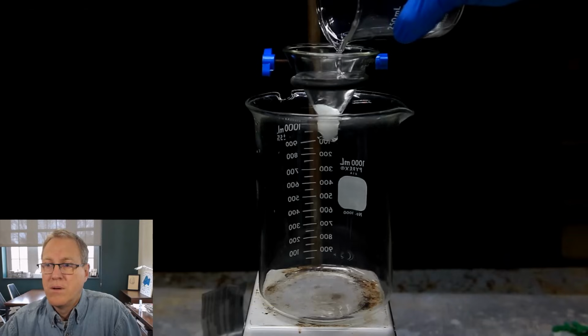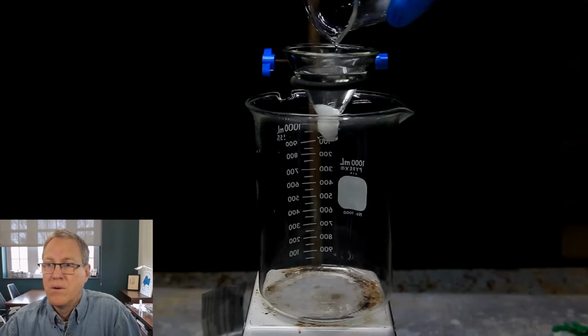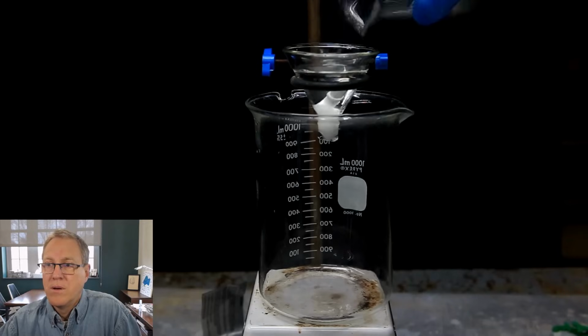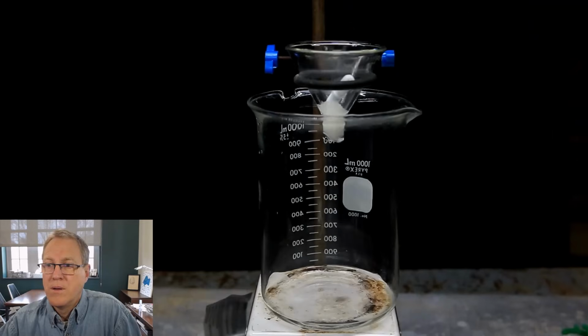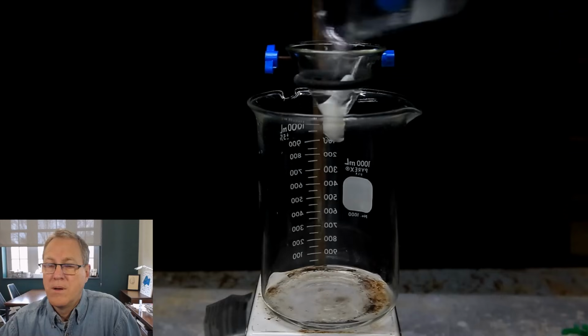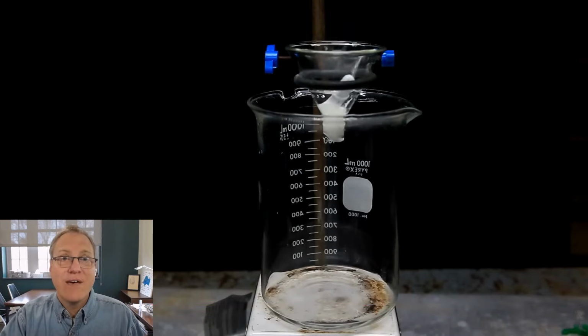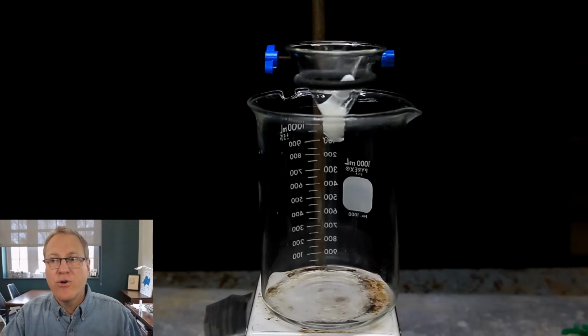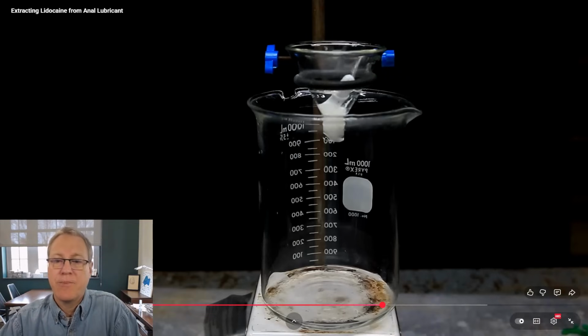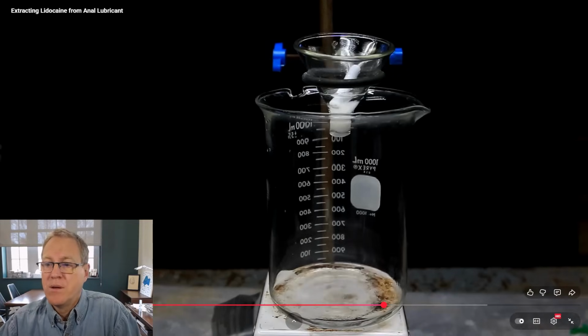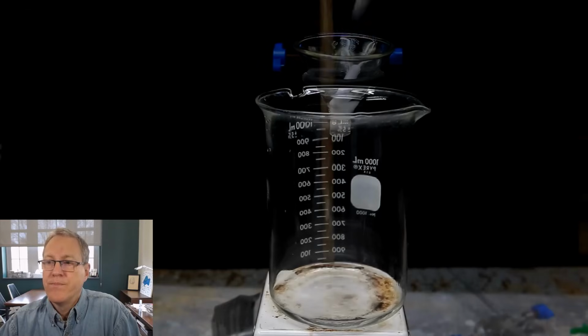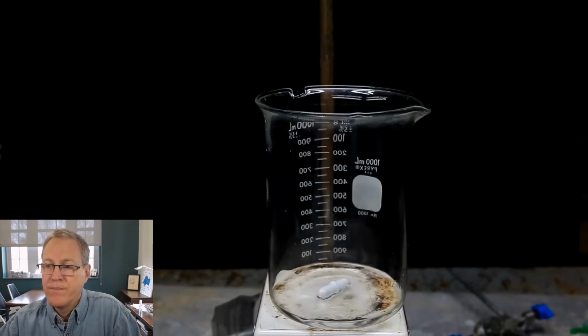Once everything's dissolved, we set up a quick gravity filtration using a funnel and a cotton plug. We then filter through all of our ethanol lidocaine solution. And when he said everything dissolved except for that clump of, hairball or whatever that was, he's going to remove that in this filtration step. The cotton plug, the beaker, and the funnel are all washed thoroughly with ethanol to make sure that no lidocaine stays behind.